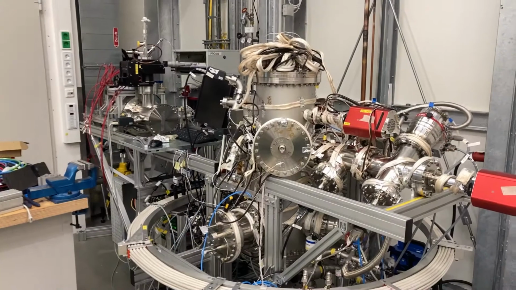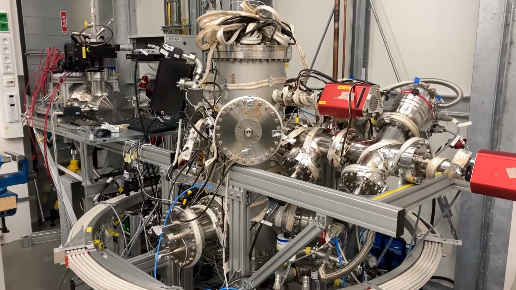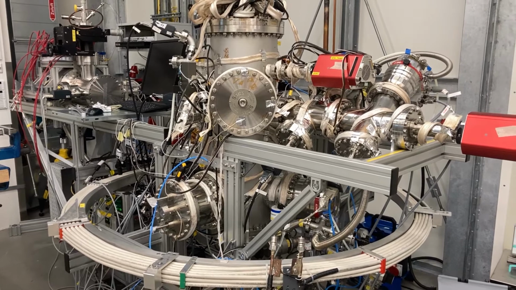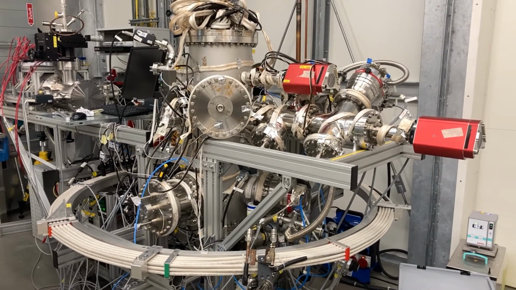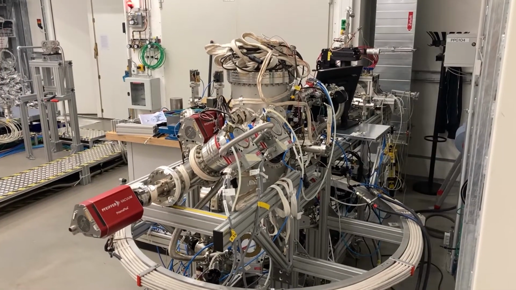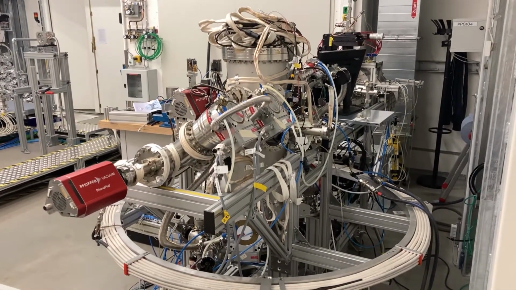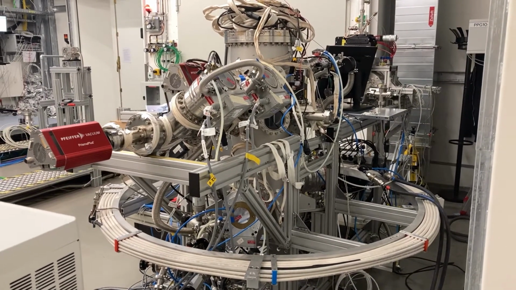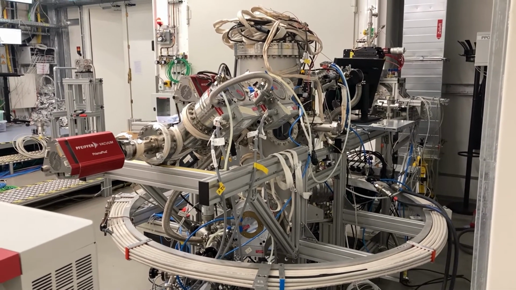The second experimental station is the so-called reaction microscope, which is at the moment not installed at the beamline. This is also dedicated to experiments on small systems like small molecules and atoms. The main advantage of this equipment is that you can measure electrons and ions in coincidence. You do it in such a way that you have the full information about the emission angles and also the kinetic energy of electrons and ions at the same time. This allows you to do the complete characterization of the process which one wants to investigate.